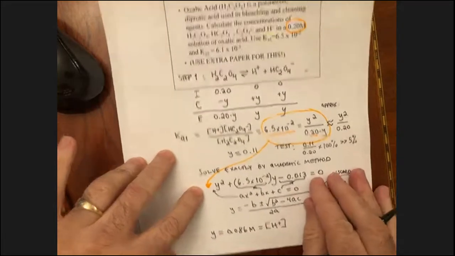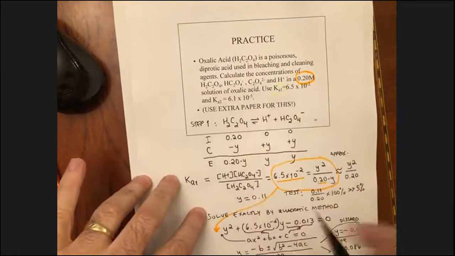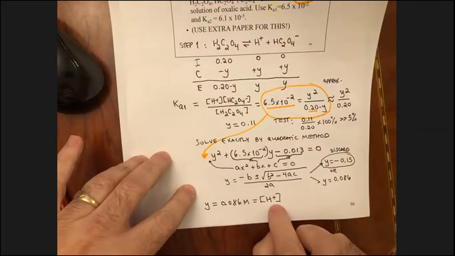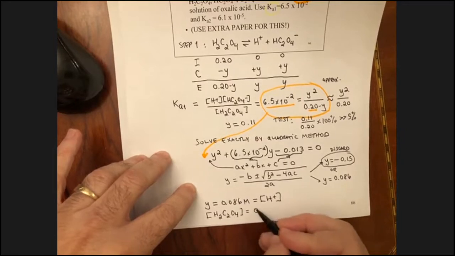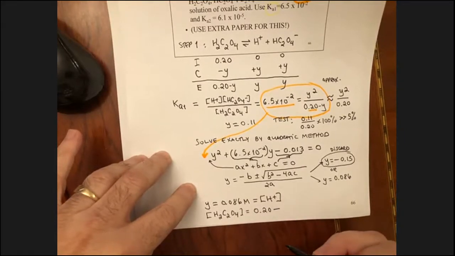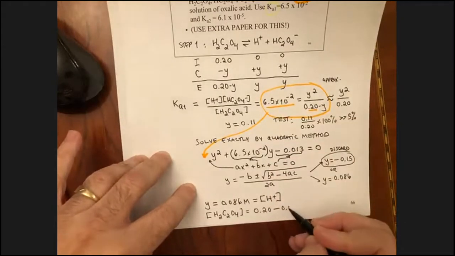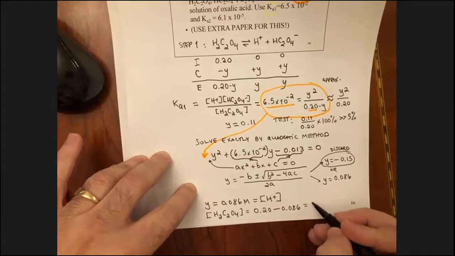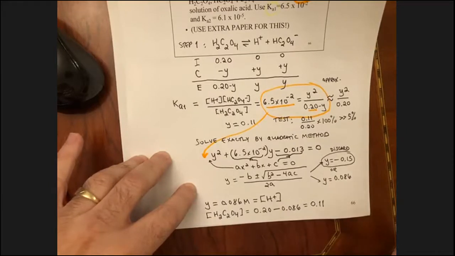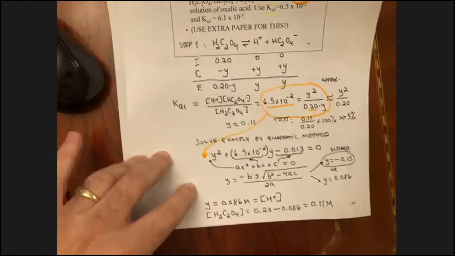Now remember here, the question they're asking us is, what are the concentrations of all the species? So at this point, we could say that the remaining concentration of my original acid would be the initial concentration minus the change that happened, 0.086. And when you calculate that and round the numbers, you get 0.1. In other words, roughly a little bit more than half of what you started with. That's what's left of my initial acid, oxalic acid.